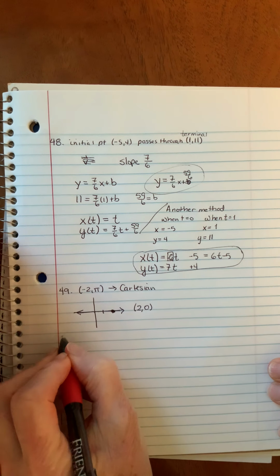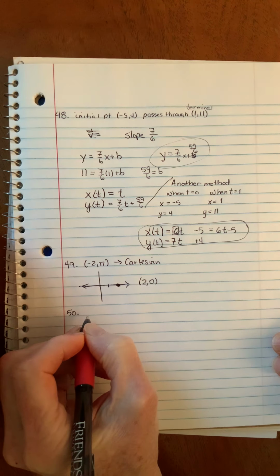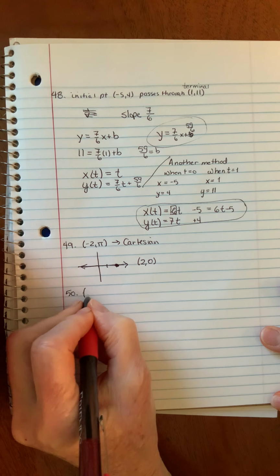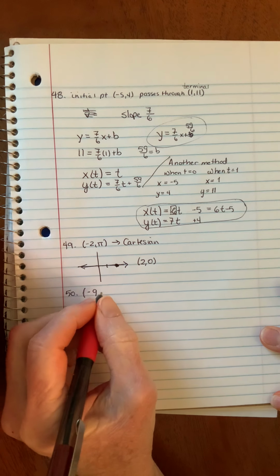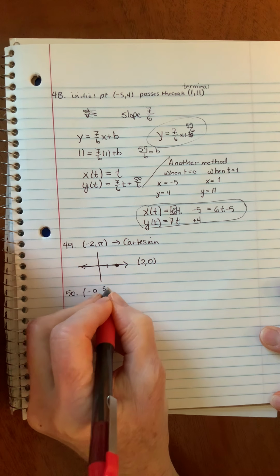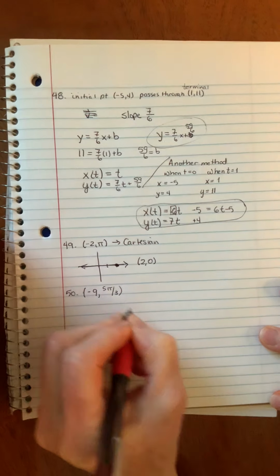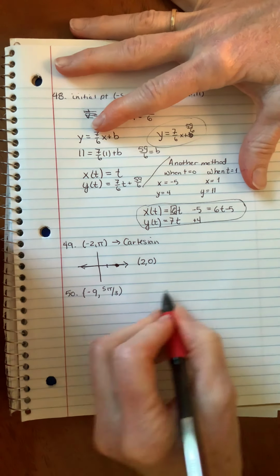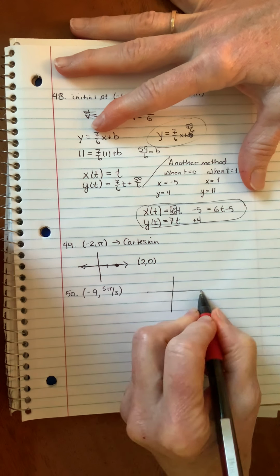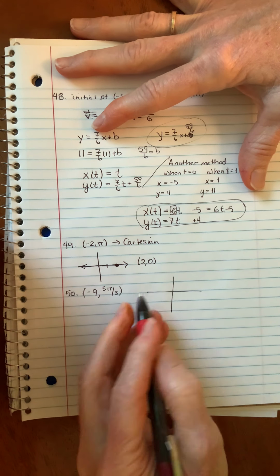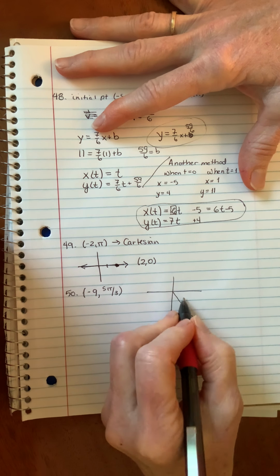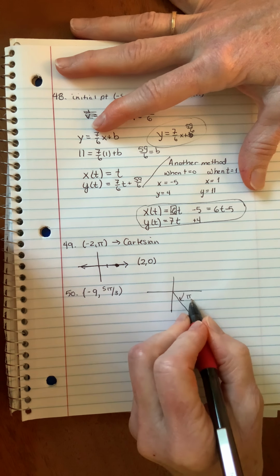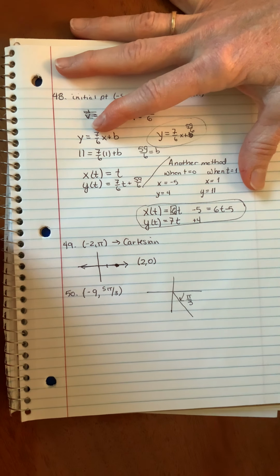How about number 50? Let's deal with that one. Number 50 says -9, 5 pi over 3. Well, that's trig again, as a general plan. So 5 pi over 3, that is a pi over 3 reference angle here, because this is 6 pi over 3, so here's 5 pi over 3. It's a pi over 3 reference.